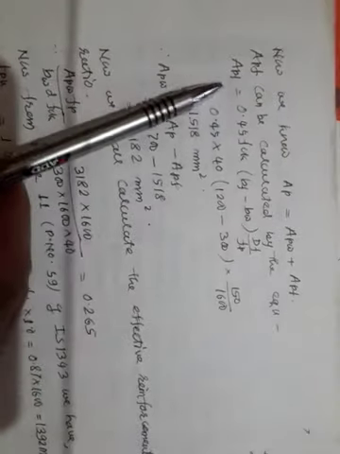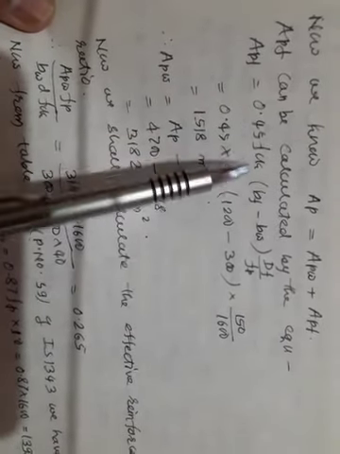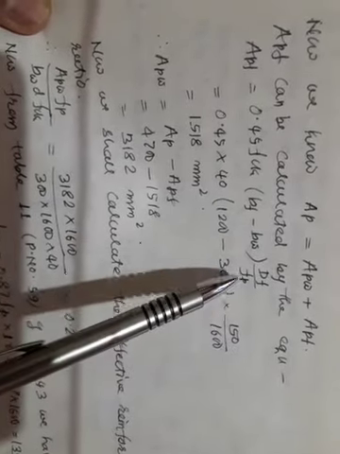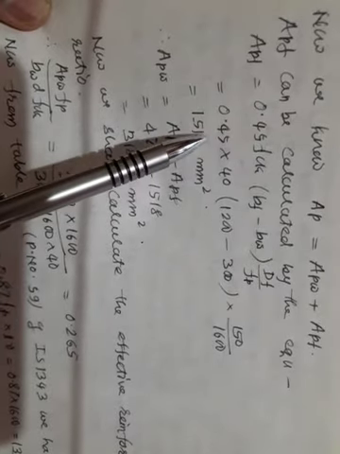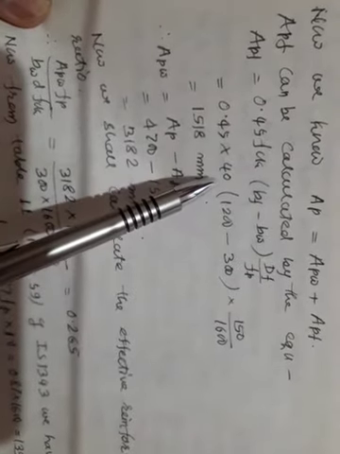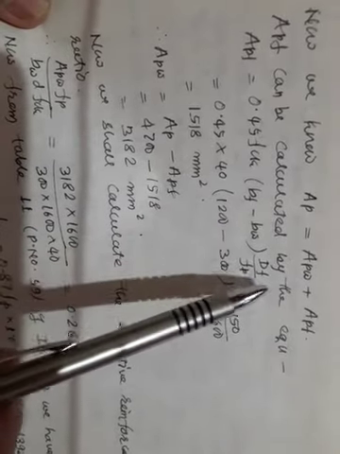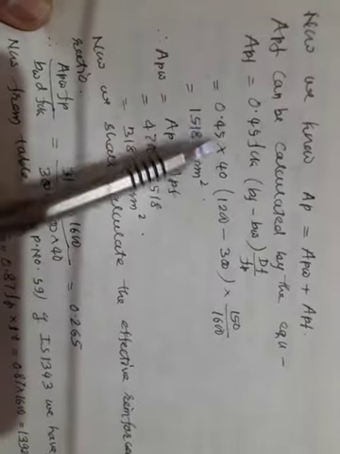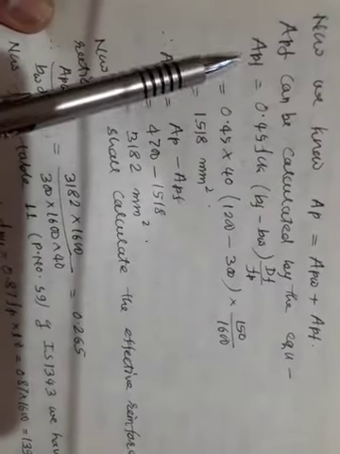Also, APF can be calculated by one equation: APF is equal to 0.45 FCK into (BF minus BW) into DF divided by FP. All the values are known: 0.45, FCK value is 40, BF 1200, BW is 300, DF is 150, FP is 1600.